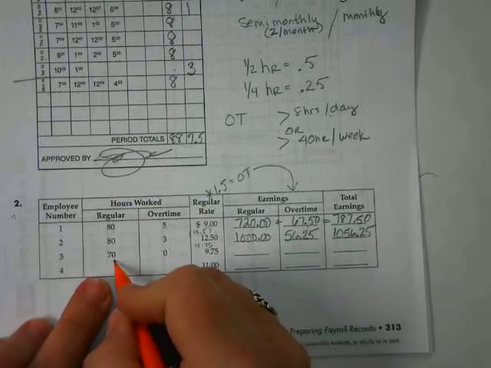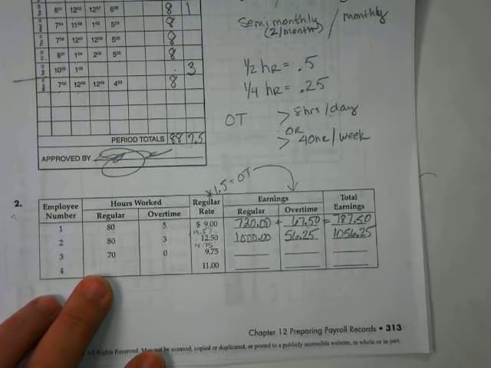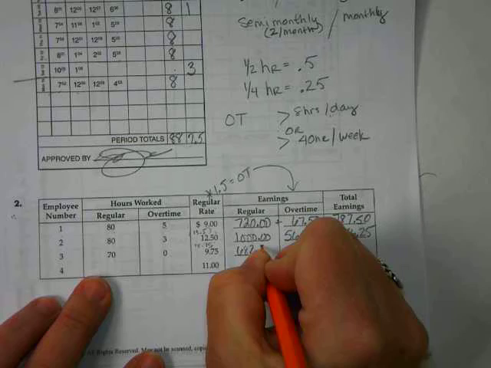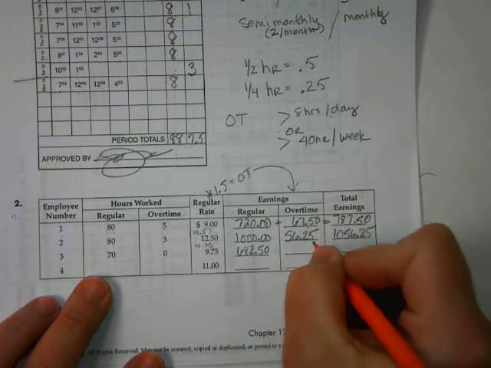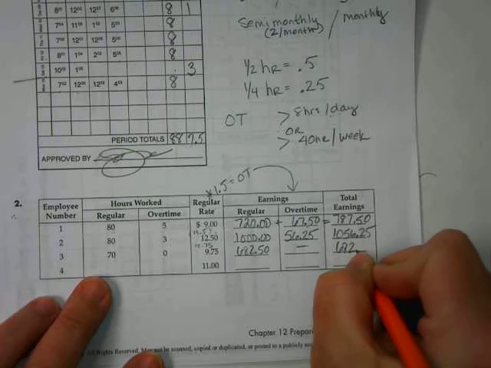Okay, third employee, 70 hours at $9.75 is $682.50. No overtime. So that's their total earnings.